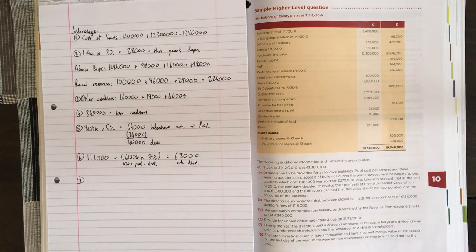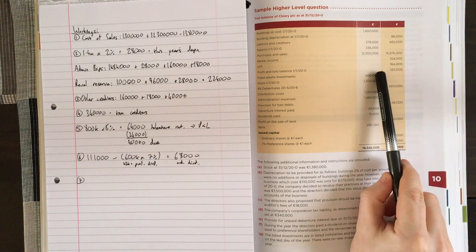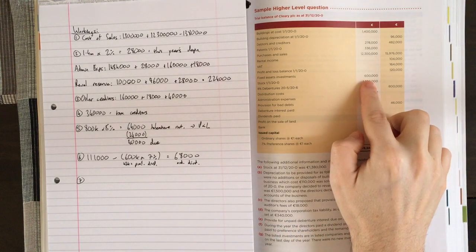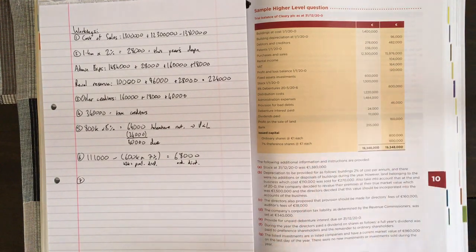You don't do that, okay? You leave them in there at cost. It is the 600 that is going to go into the balance sheet. This 960 would be disclosed in a note, okay? So you would say in your note, I have fixed asset investments at cost, listed investments of 600,000. They have a current market value of 960, but you don't put the 960 in the balance sheet.